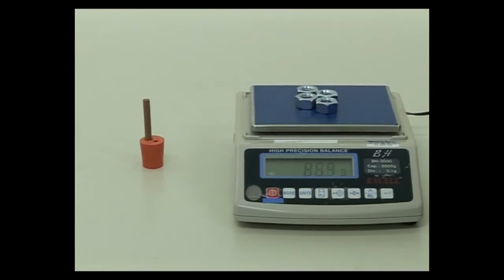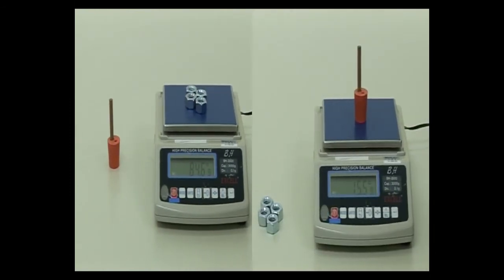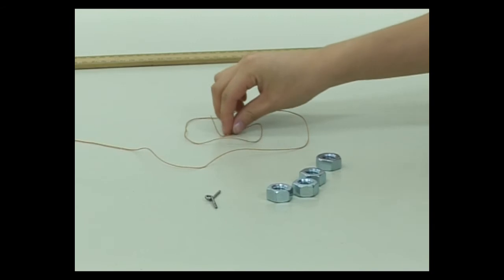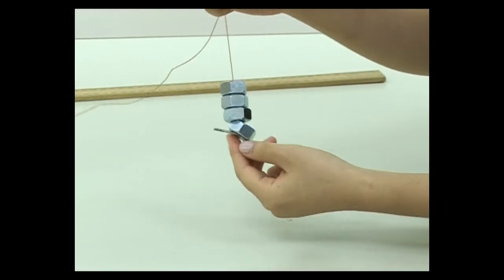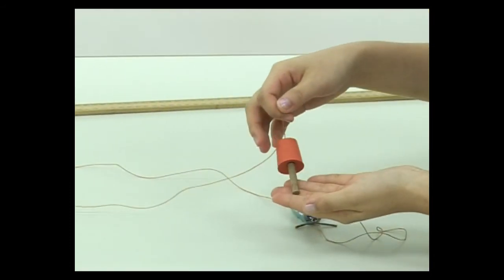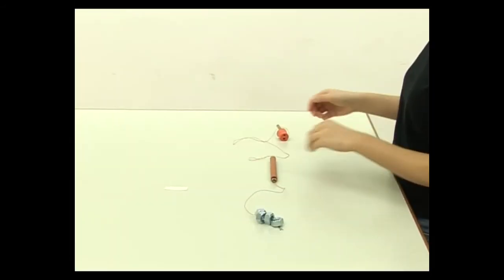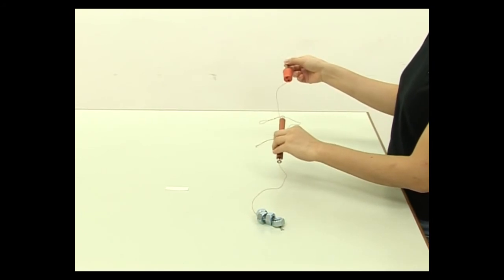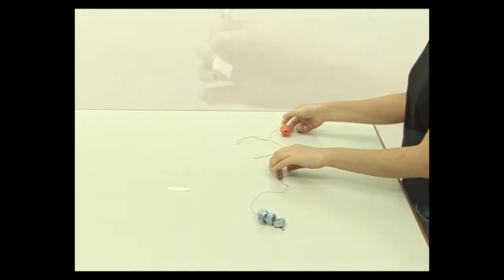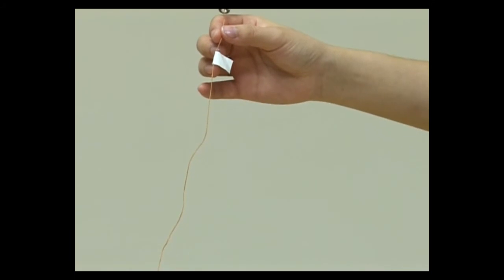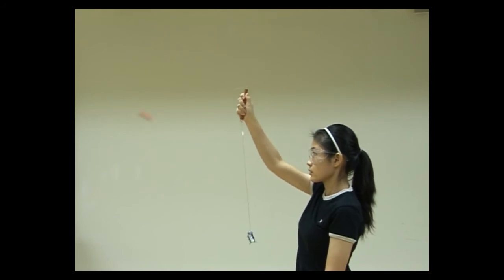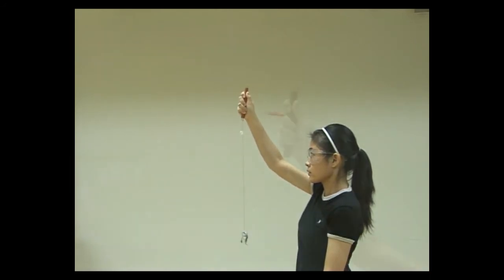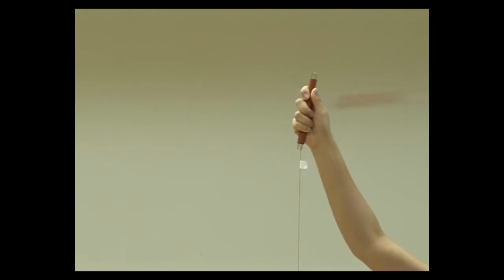Measure the mass of the screw nuts and the rubber bung with an electronic balance. Connect the screw nuts and the rubber bung with a piece of nylon string. Set the distance L between the rubber bung and the glass tube to 1 meter. Mark the length with a paper marker. Whirl the rubber bung horizontally. Remember to keep the paper marker just below the glass tube.